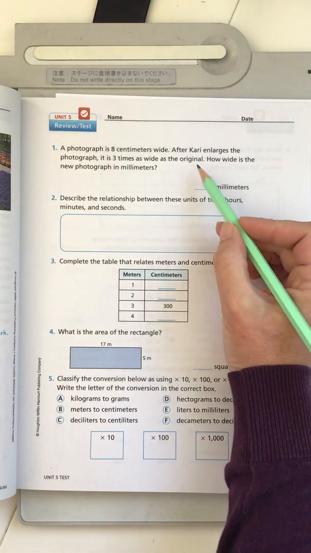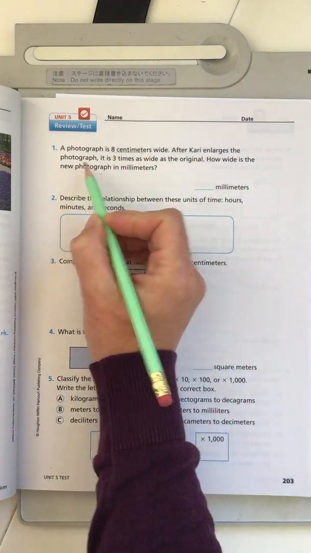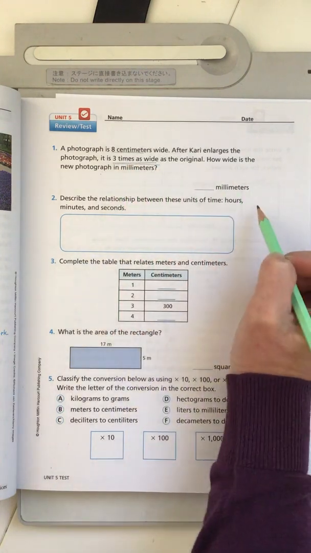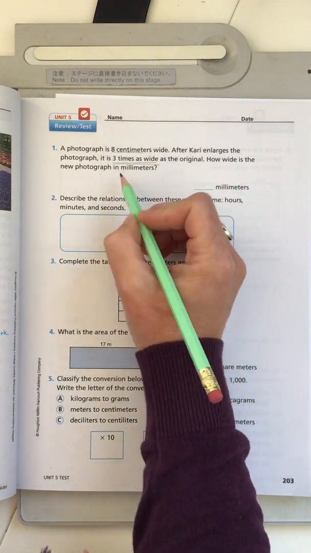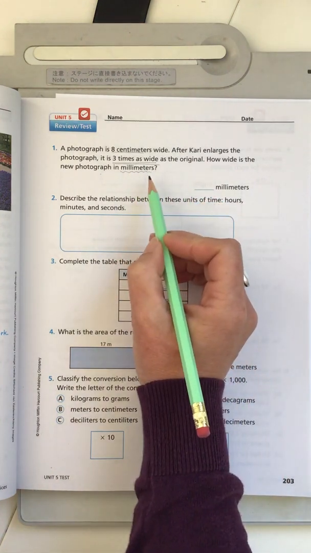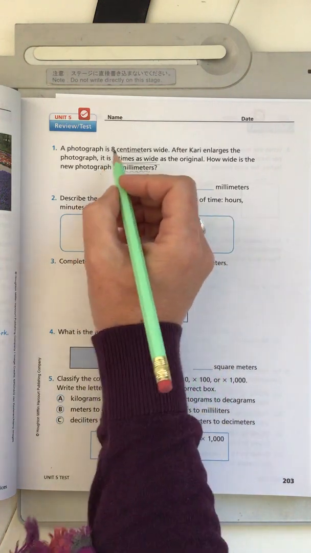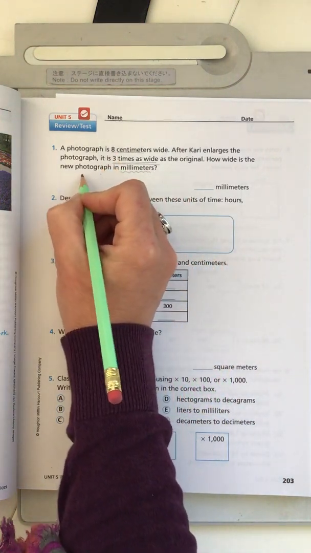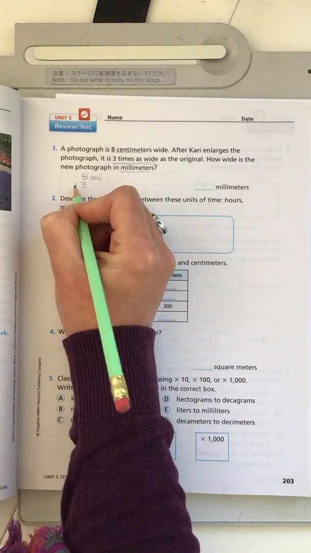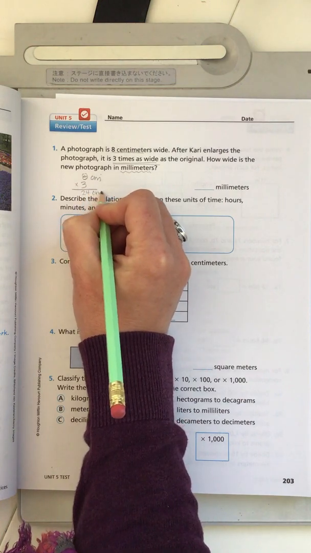So a photograph is 8 centimeters wide. After Carrie enlarges the photograph, it's 3 times as wide as the original. How wide is the new photograph in millimeters? Remember our lesson yesterday, we have to pay close attention to the units. So this is pretty straightforward. We're going from 8 centimeters and it's 3 times as wide. So 8 centimeters times 3 gives us 24 centimeters.